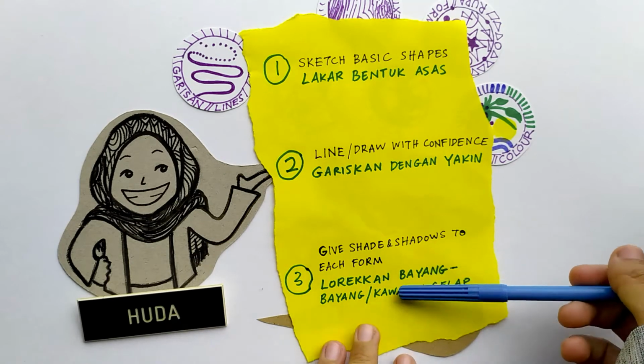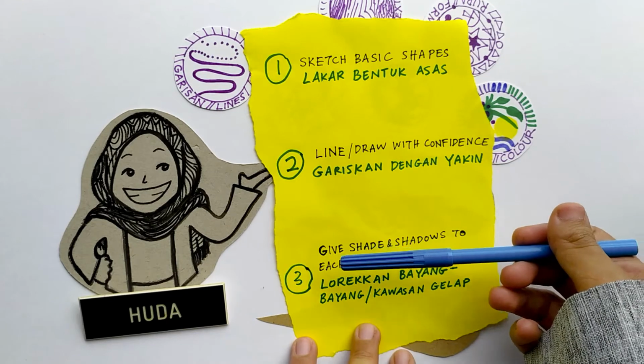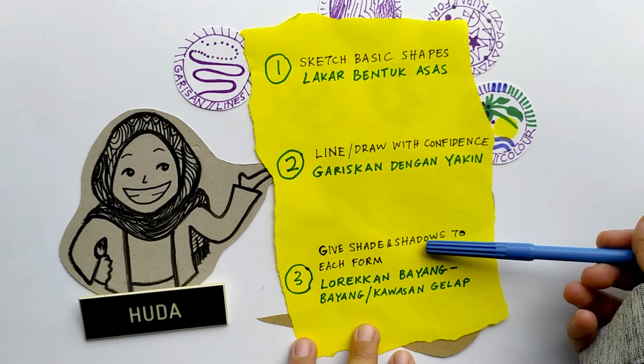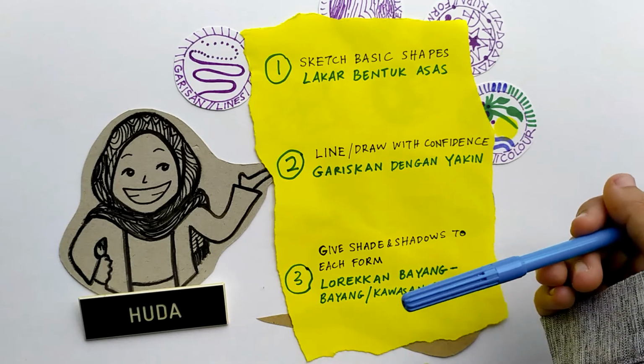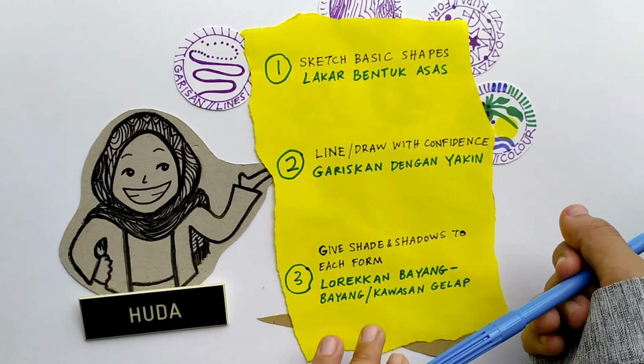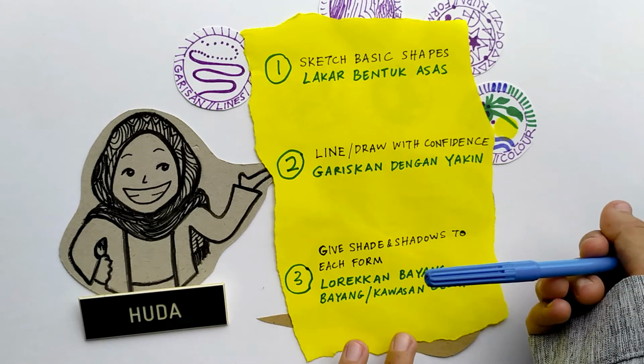Bayang-bayang, ataupun in English we call it shade and shadow. By giving shade and shadow to each form, we can see the object in a more clear manner and therefore make it more believable in terms of our drawing.